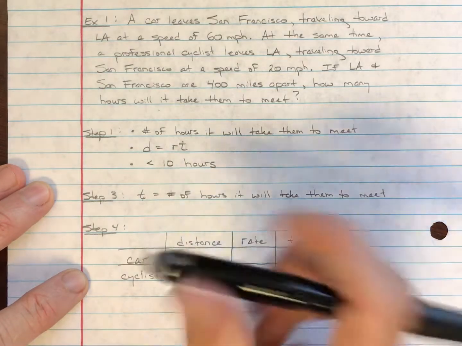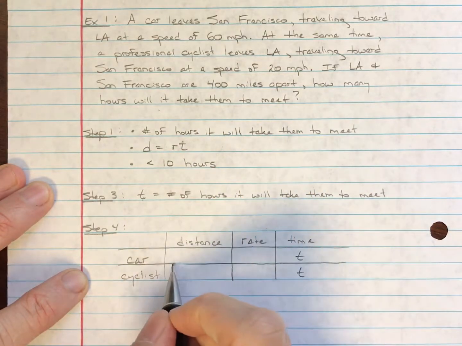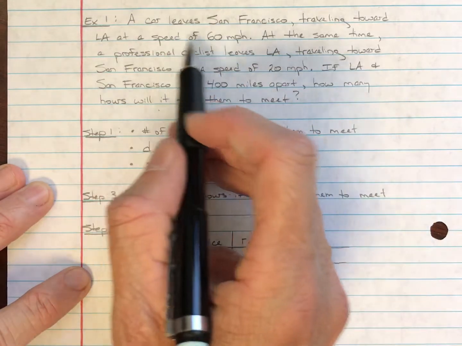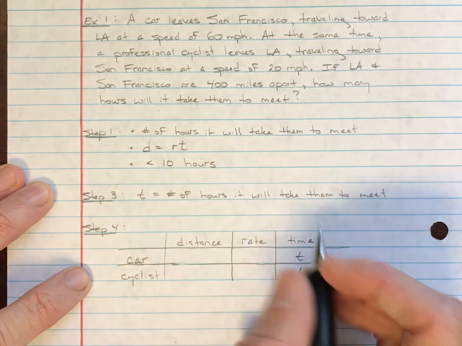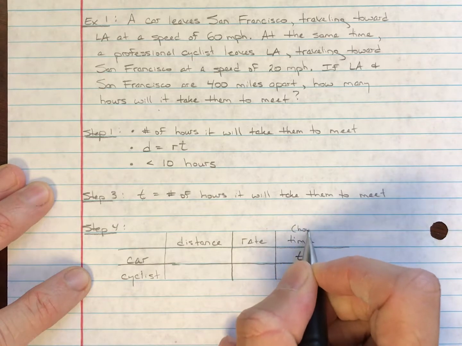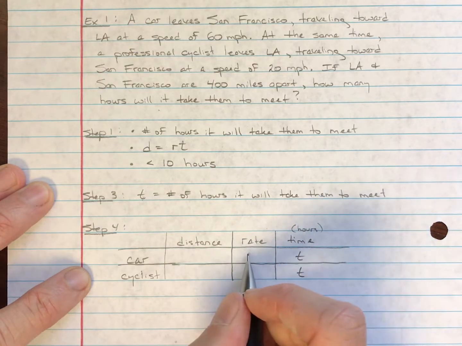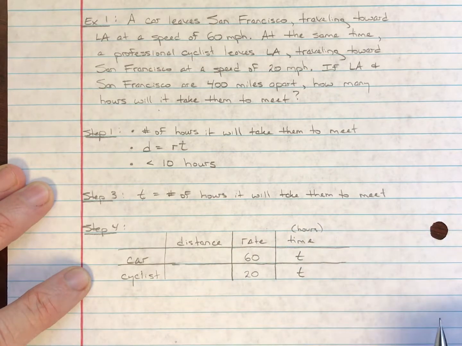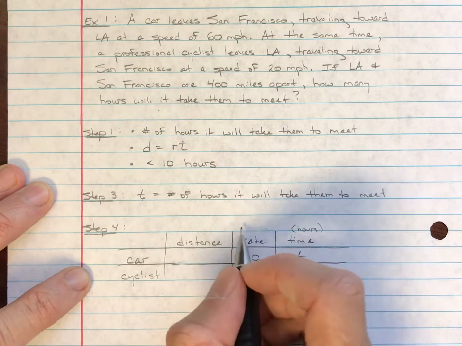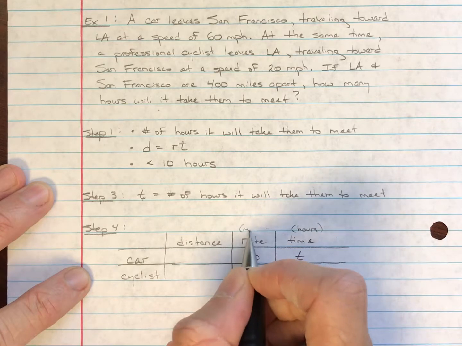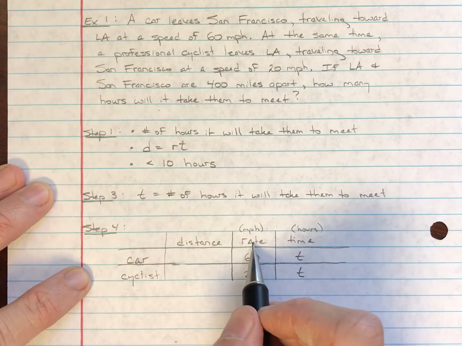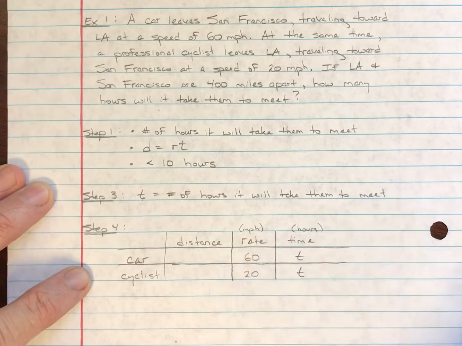Okay, let's see here. Rate. The car is traveling at 60 miles per hour, and our time, of course, is in hours. The cyclist is traveling at 20 miles per hour. That's the rate we're given, and we want to make sure our time in hours and our rates match up.